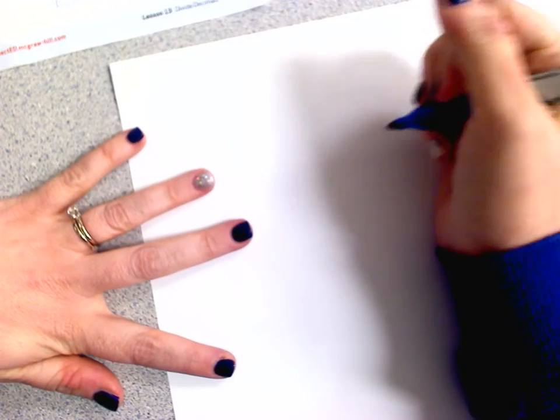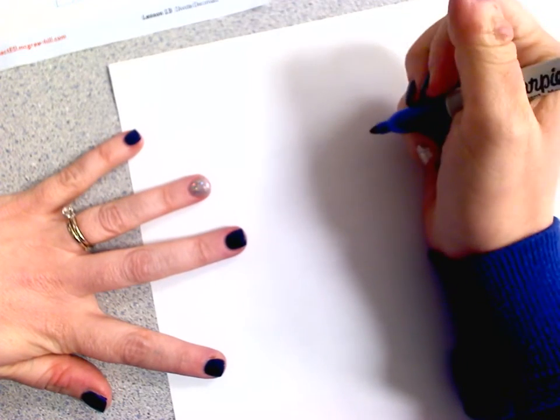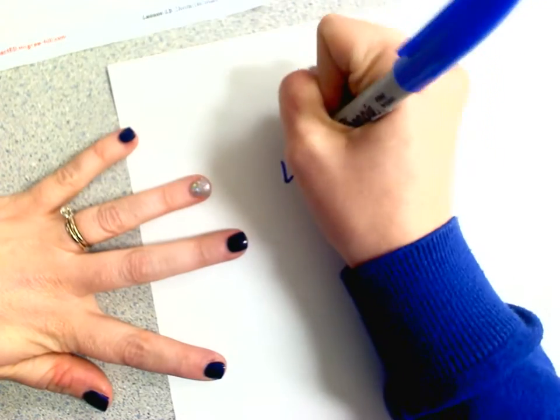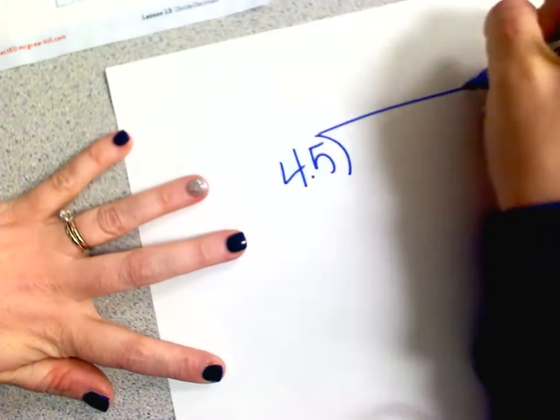Example says, Casey is 4 5/10 feet tall. Her brother Jerome is 6.75 feet tall. How many times taller is Jerome than Casey? Okay, so this is what that looks like as a division problem.